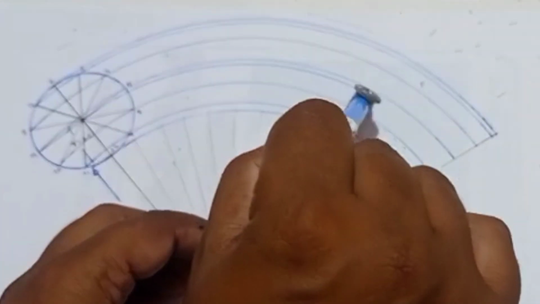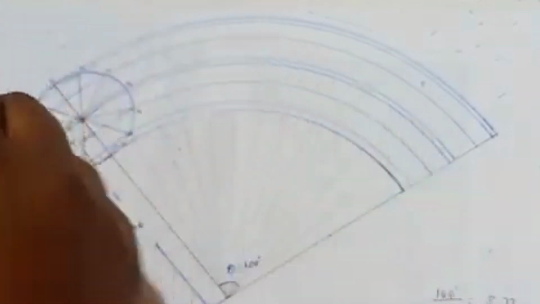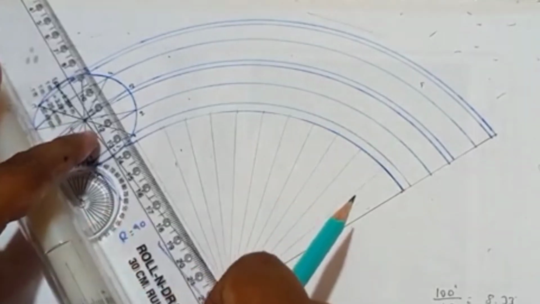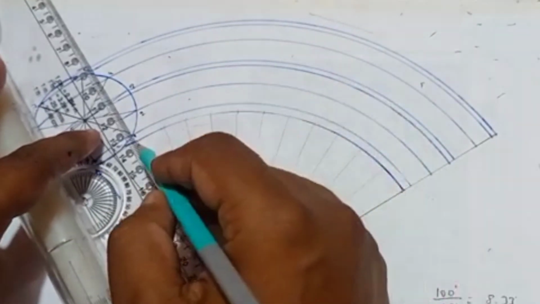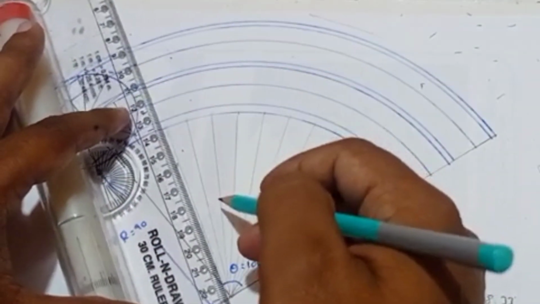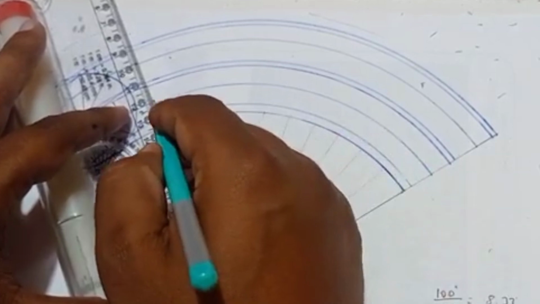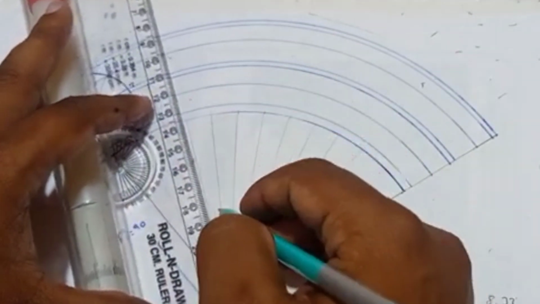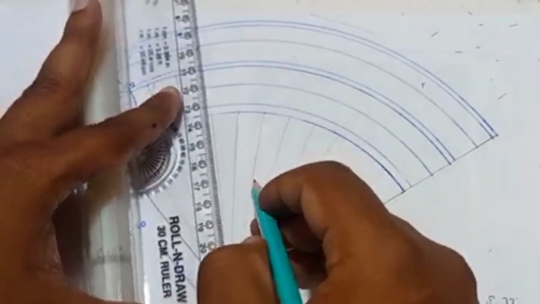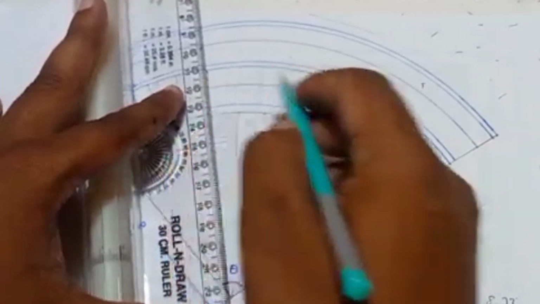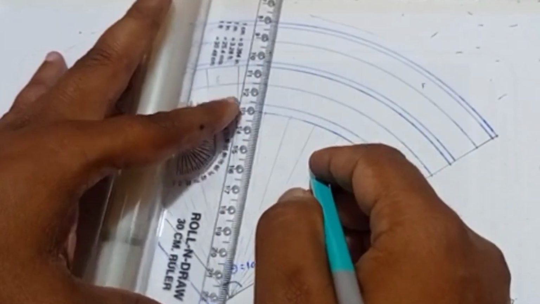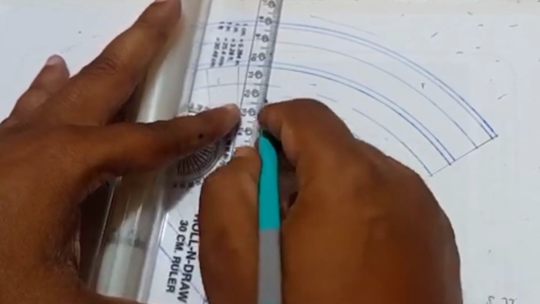So I'll be drawing that, and then I'm going to extend these lines to the center. Here 1, 2, 3, 4, 5, 6.